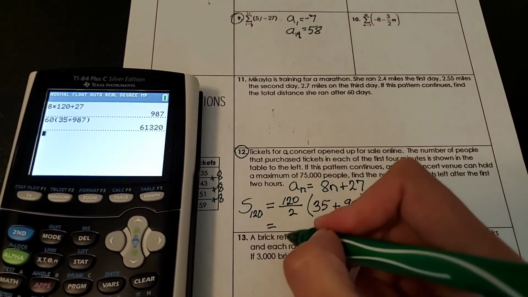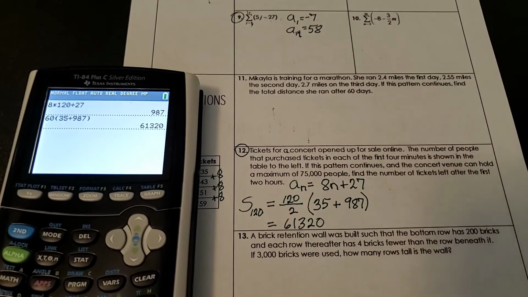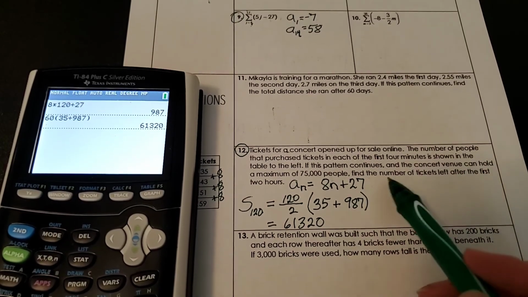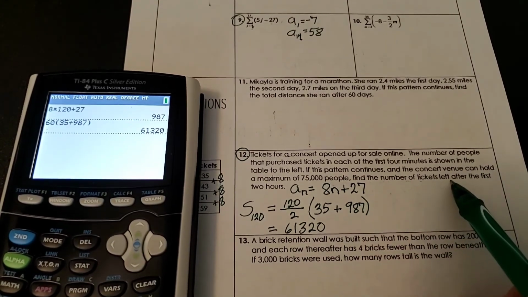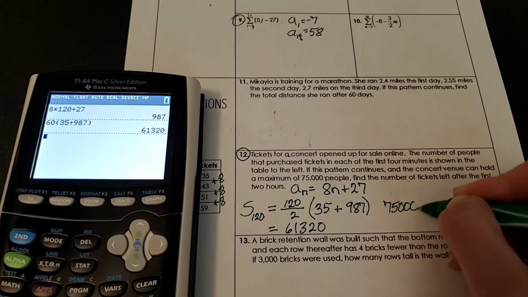That is 61,320. Now that is not my answer. That's how many were sold after the first 2 hours. But I want to find the number of tickets left. So there are 75,000 total tickets.